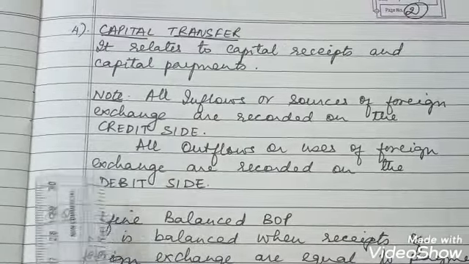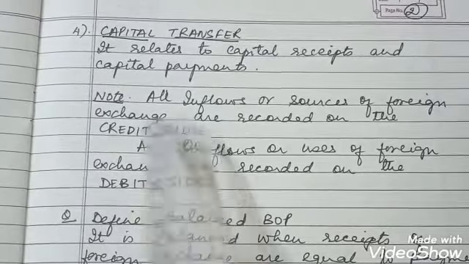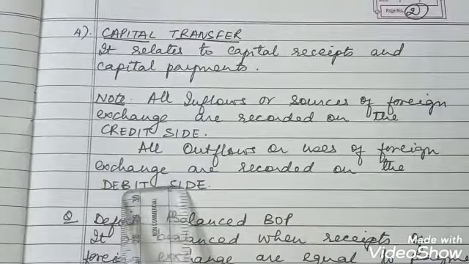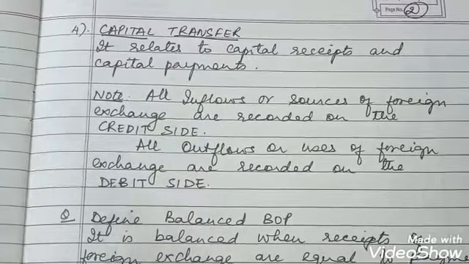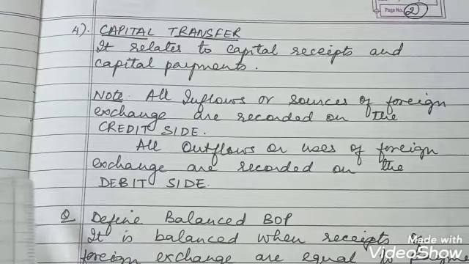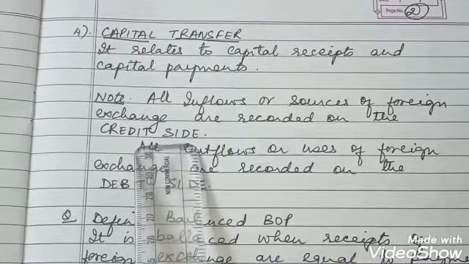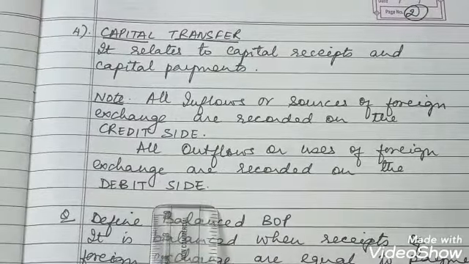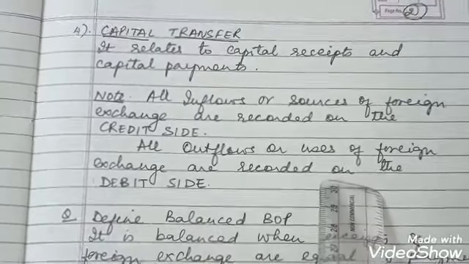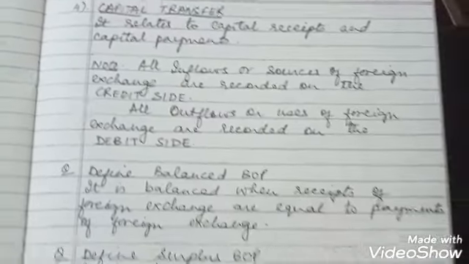Let me tell you something very interesting and very important for you to know. We are not concerned with goods or services, they are going out. But when we are recording the components of balance of payment, we need the money part of it. So all inflows of foreign exchange are recorded on the credit side and all outflows are recorded on the debit side. Get that very clear. When we are paying foreign currency, it is on the debit side. When we record the inflow, it is on the credit side.